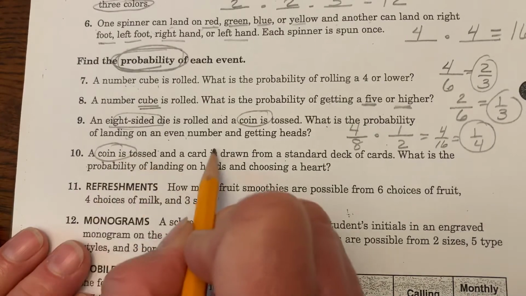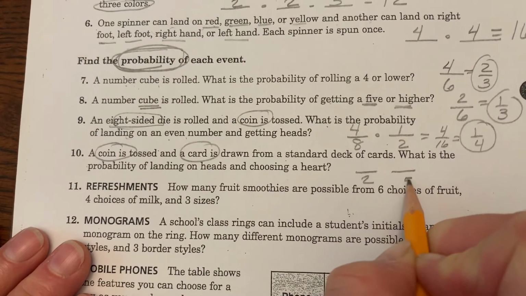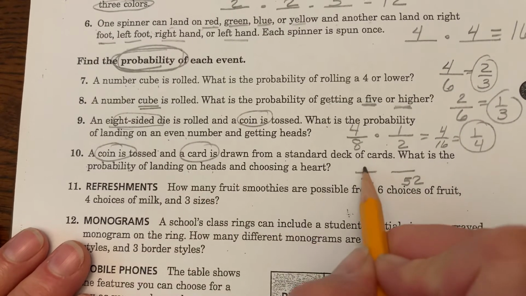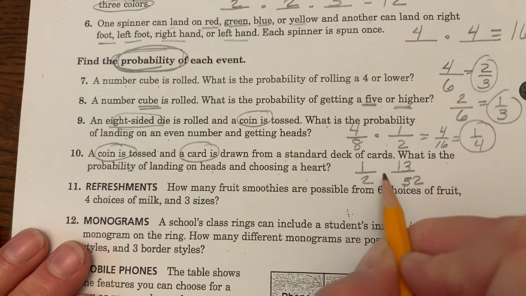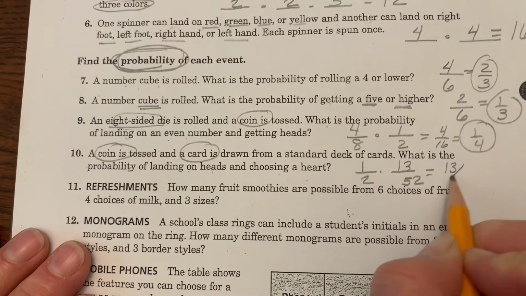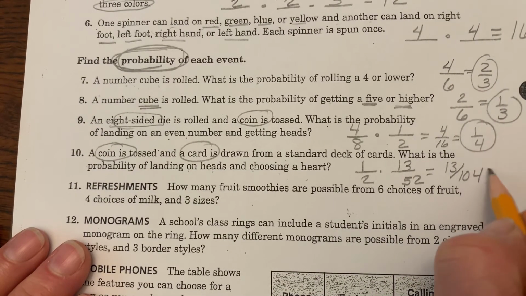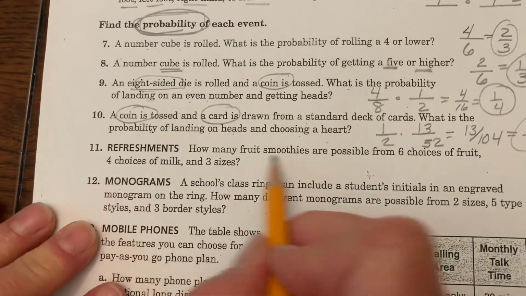Okay, hopefully this is catching on. A coin is tossed, a card is drawn. 2 things. What is the probability of landing on heads? What is the probability of getting a heart? There's 13 hearts in a deck of cards. 13 over 104, which equals 1/8 simplified.